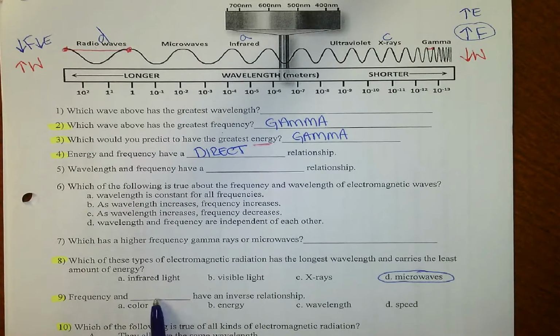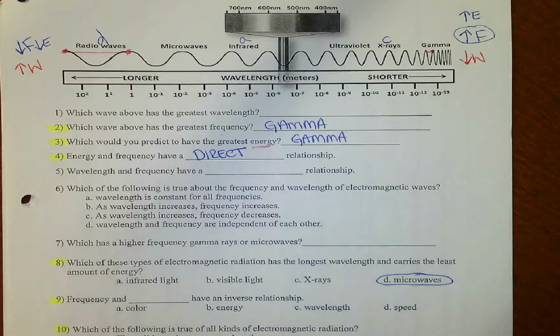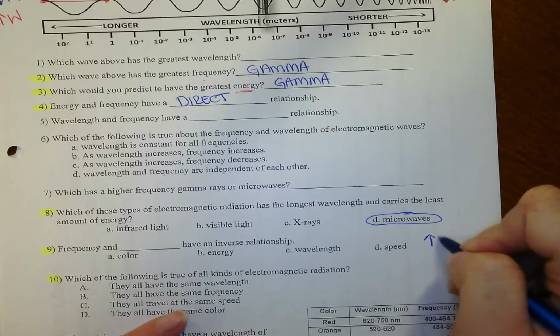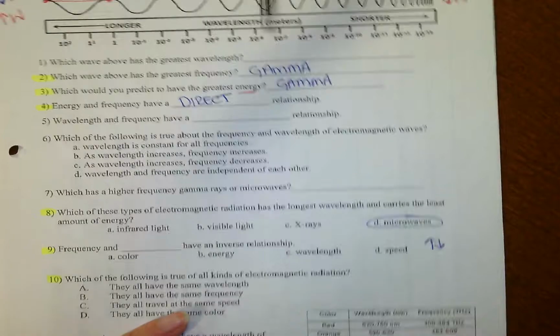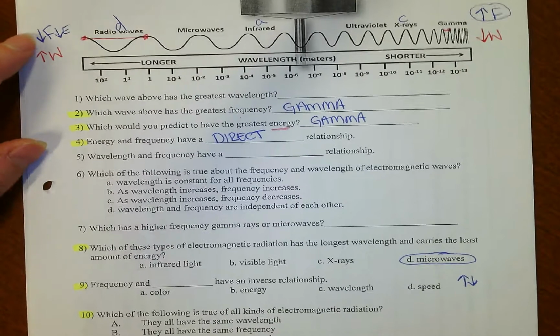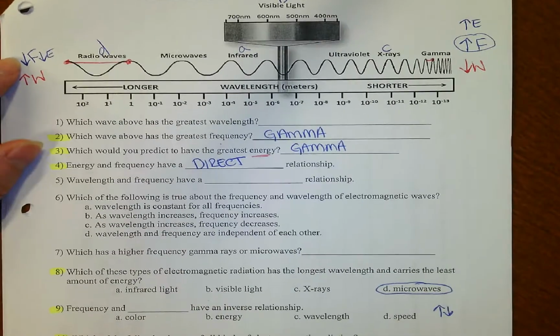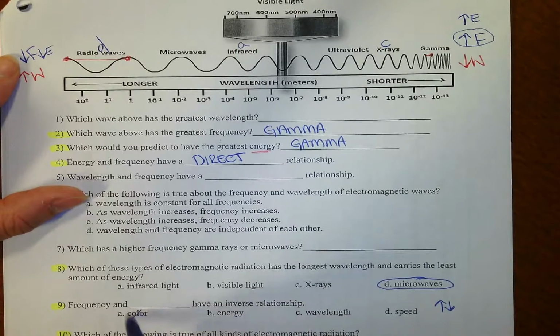Frequency and blank have an inverse relationship. So inverse means inverted or upside down. So that's when one is big, the other is small. So do frequency and color have an inverse relationship? I don't even understand that. No, garbage. Take it out.